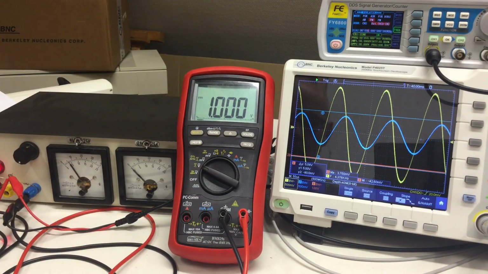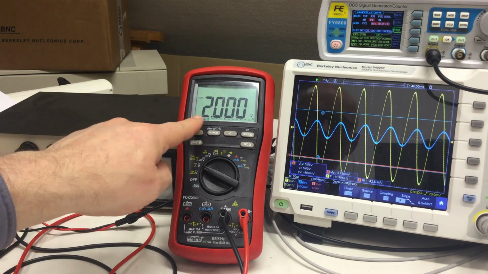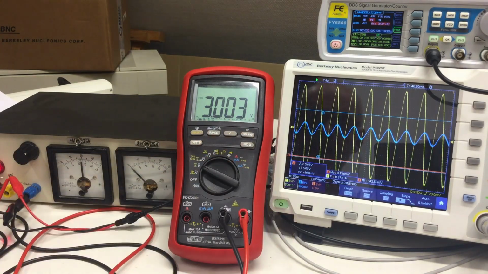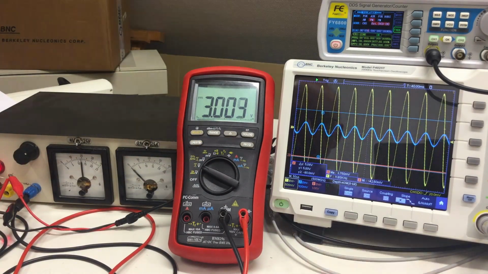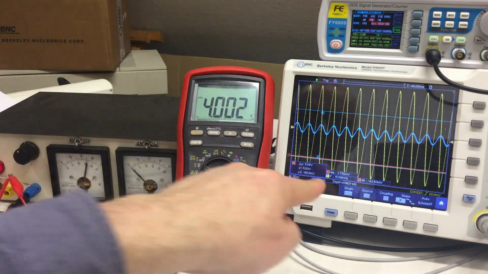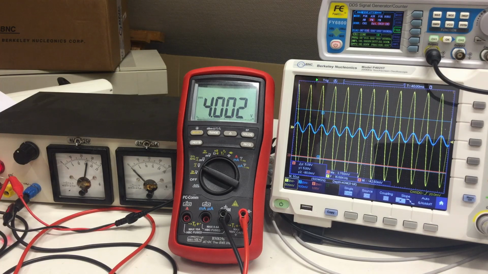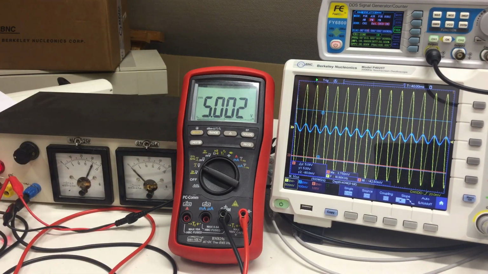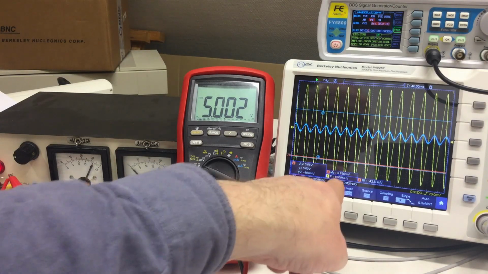And at 1 volt, I'm reading 4.4 kilohertz. 2 volts, 8.1 kilohertz. 3 volts, 11 point whatever, 8 kilohertz. 4 volts, 15.6 kilohertz. And 5 volts, finally, 19 kilohertz.